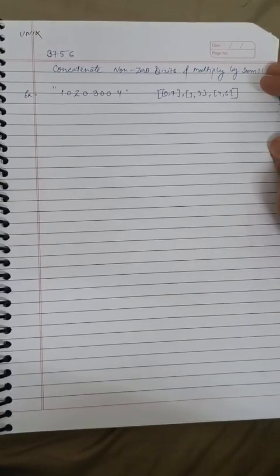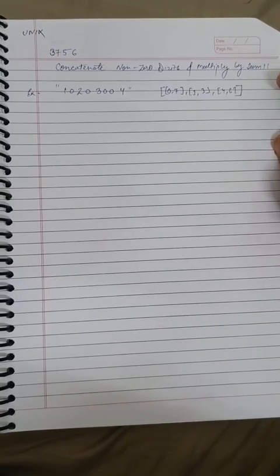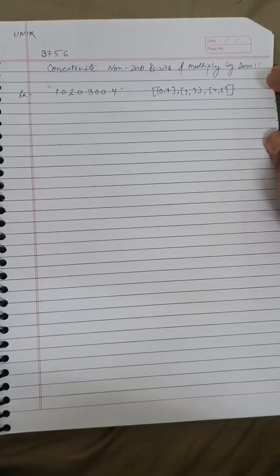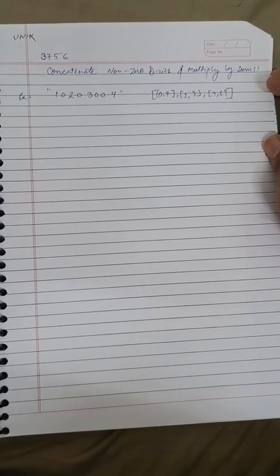Hi there everyone. Today's problem is 3756. That's the second part of the previous problem: Concatenate non-zero digits and multiply by sum part 2, right? So this is a good problem.